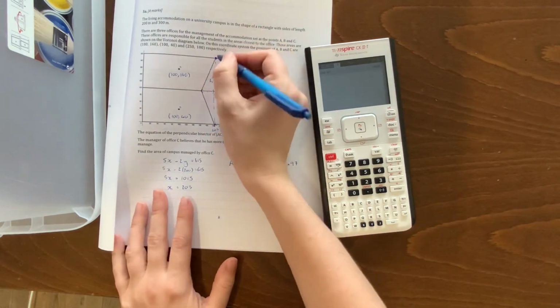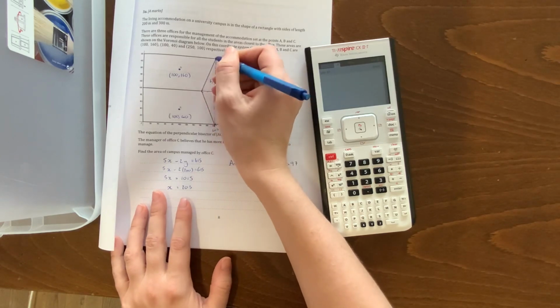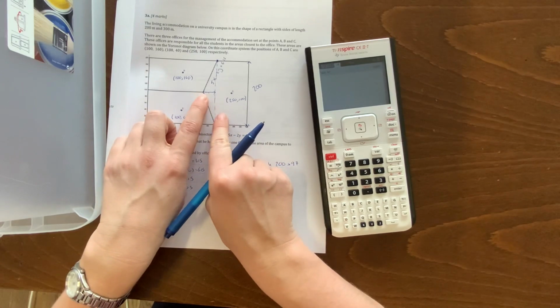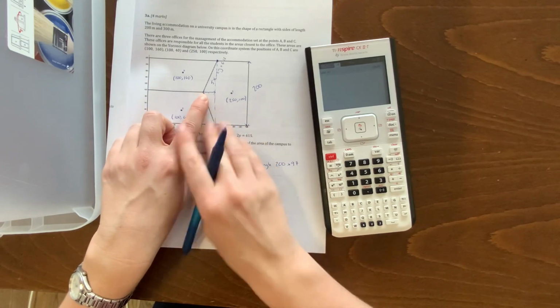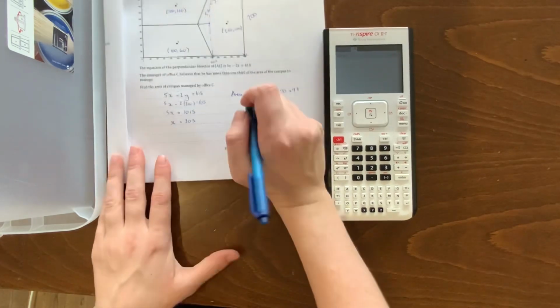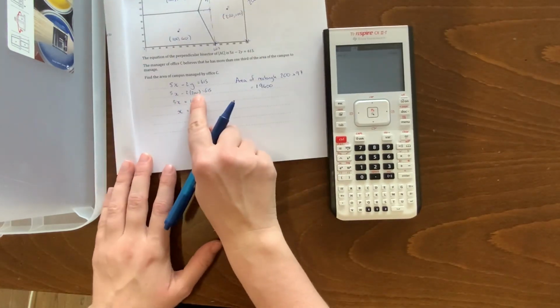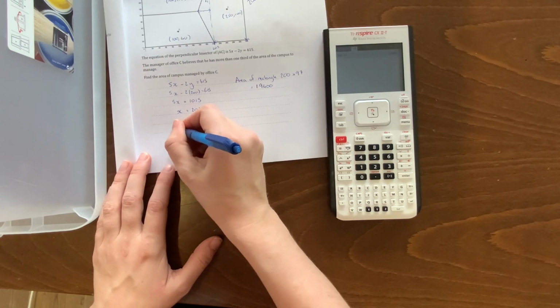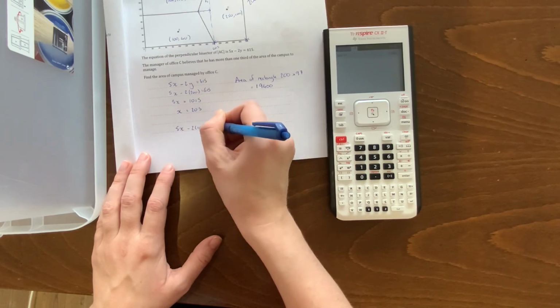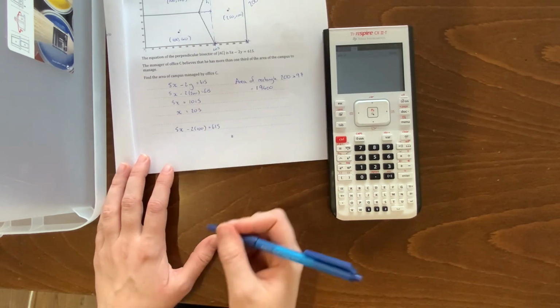And the way I can check is, again, I know the equation of this line. I do know that this line has a y coordinate here of 100, and so I can solve this to find my x coordinate. So I'm going to do exactly the same thing, but I'm going to substitute in 100 here instead. So 5x minus 2 times 100 is equal to 615.